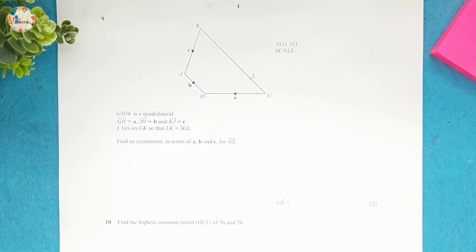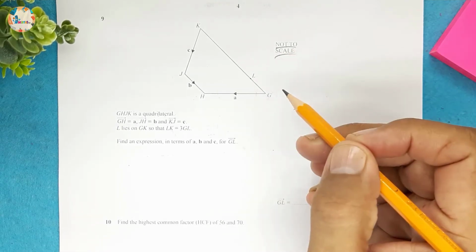Question number 9, the diagram is provided which is not to scale.